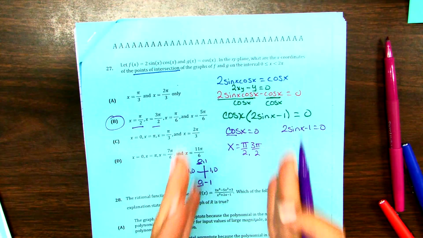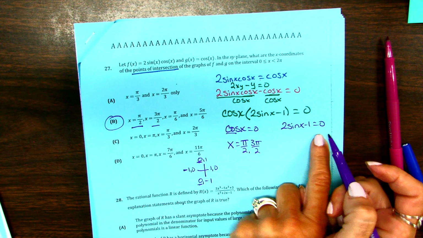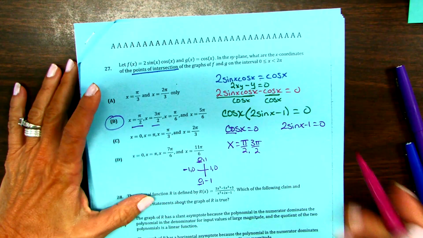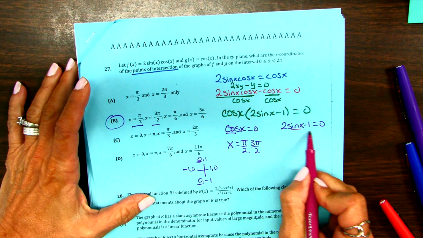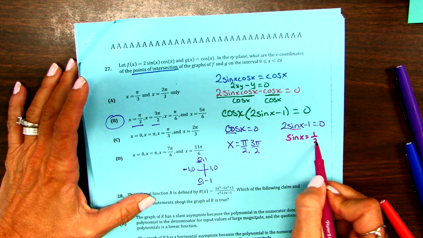Maybe you feel really good about your quadrantal knowledge and you don't have to go on to this one. Of course I will. So we have to get sine by itself. So add 1, divide by 2.